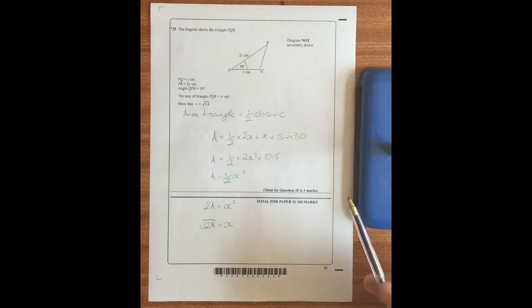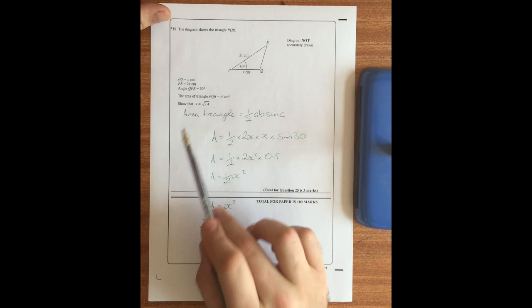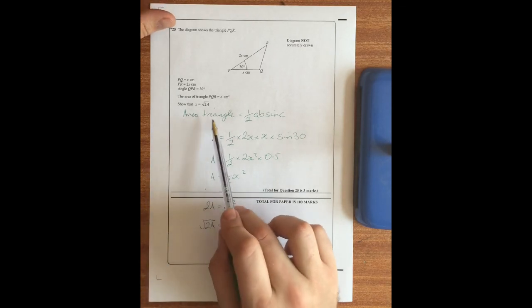Question 25. The diagram shows the triangle PQR. If PQ is x and PR is 2x and the angle QPR is 30 degrees, and the area of the triangle is a centimetres squared, show that x is equal to the square root of 2a. Well, using the formula at the front of your exam sheet, the area of the triangle is a half ab sine C.